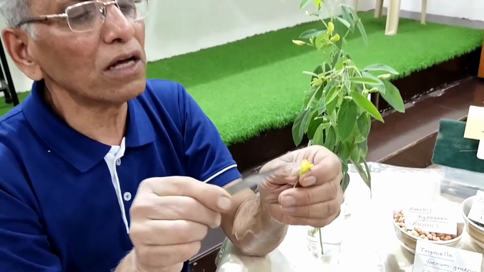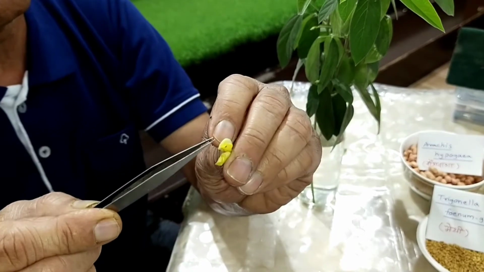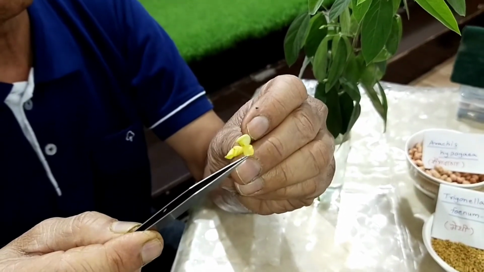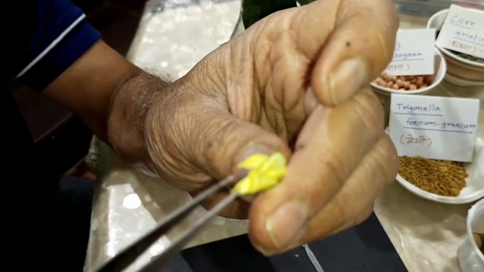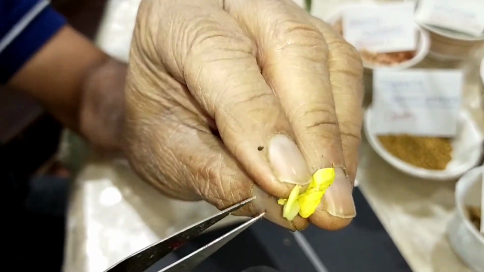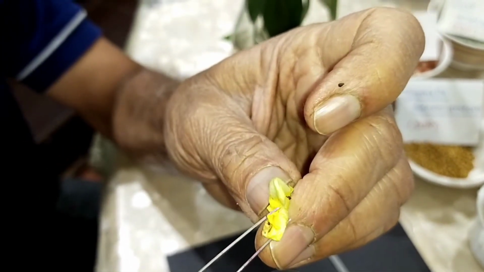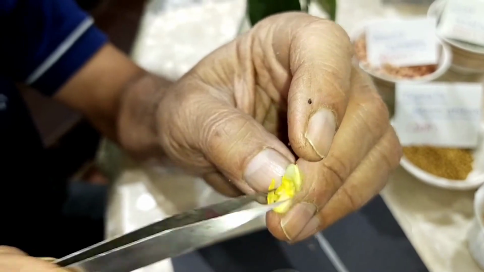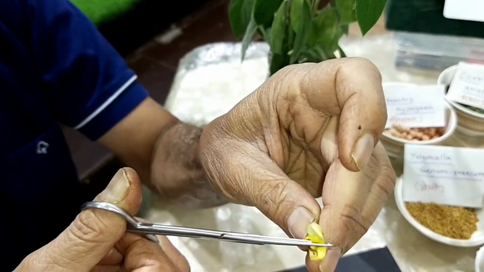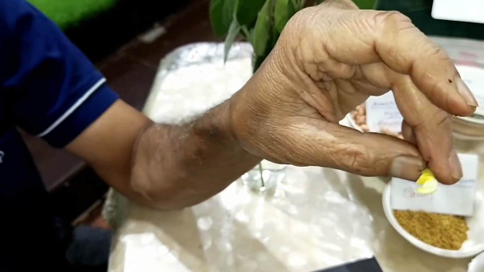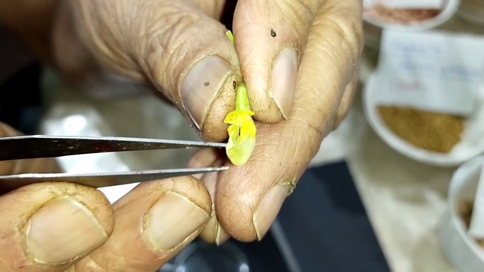So once again, this is the vexillum, that is standard, and the two lateral petals which are called alae, or you can call them wings. And this is then, I'll remove this for more clarity. I have removed the alae. Even I'll remove this. I'll also remove the standard. Okay. Now what remains is the boat-like structure. And in this boat-like structure, you can expect the stamens and the carpels.